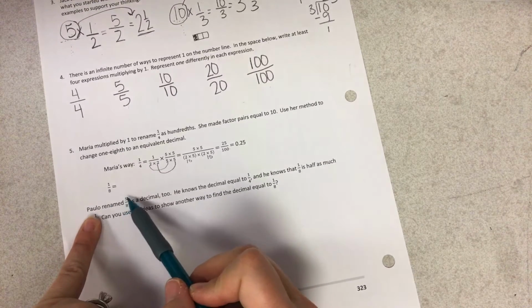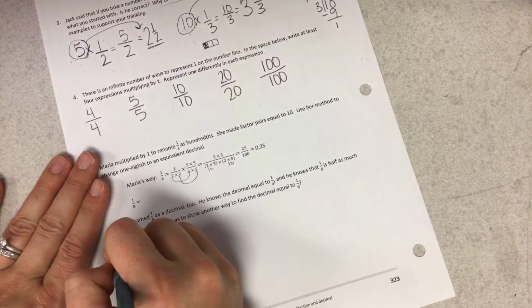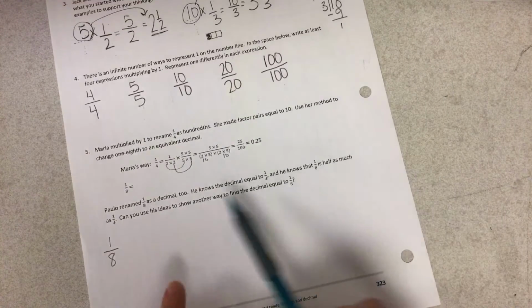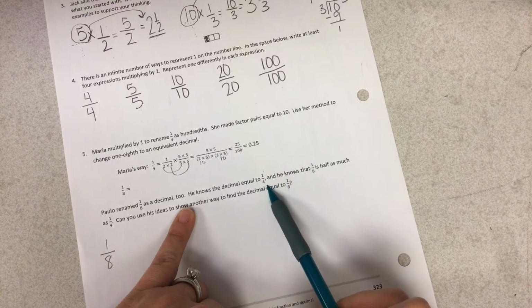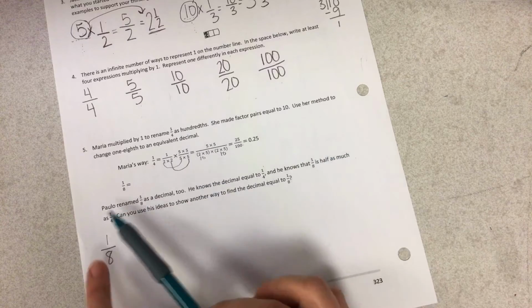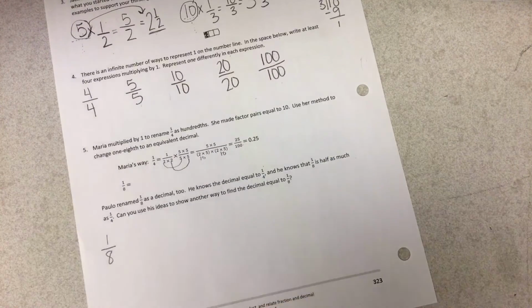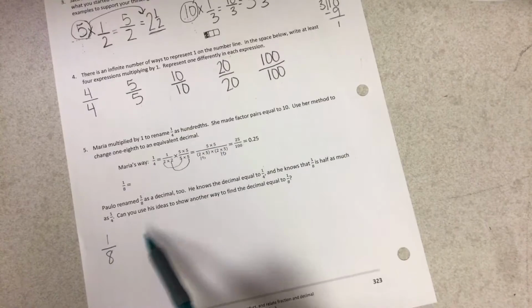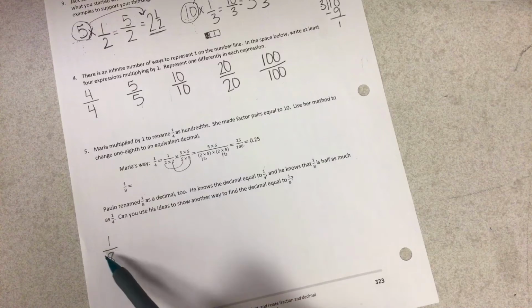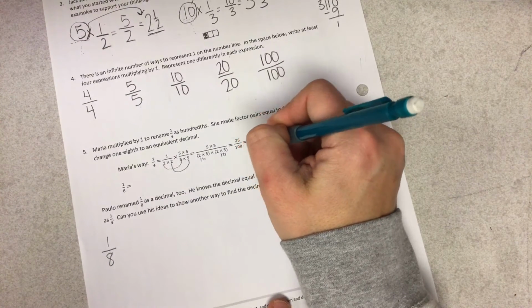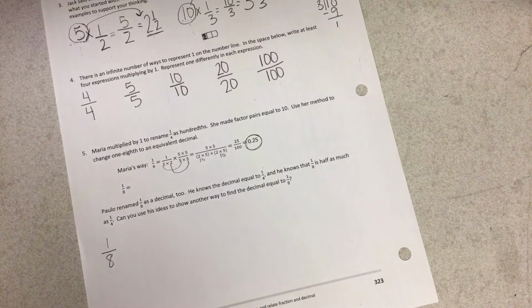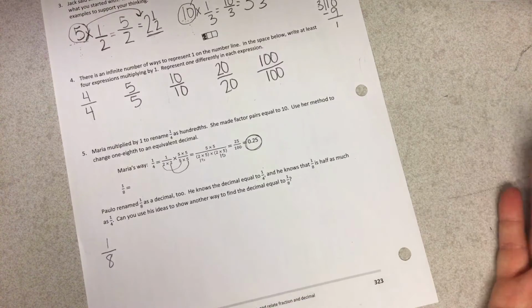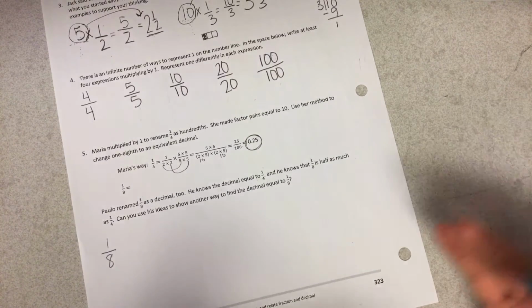And it says Paulo renamed 1/8 as a decimal too. So he named it as 1/8, okay? And he knows that the decimal equal to 1/4. And he knows that 1/8 is half as much as 1/4. Can you use his ideas to show another way to find the decimal equal to 1/8? Okay, so on this one, he knows that 1/8 is going to be half as much as this. Okay, and so what we need to do is we need to be able to turn it into that decimal, because that's just kind of a really hard way.